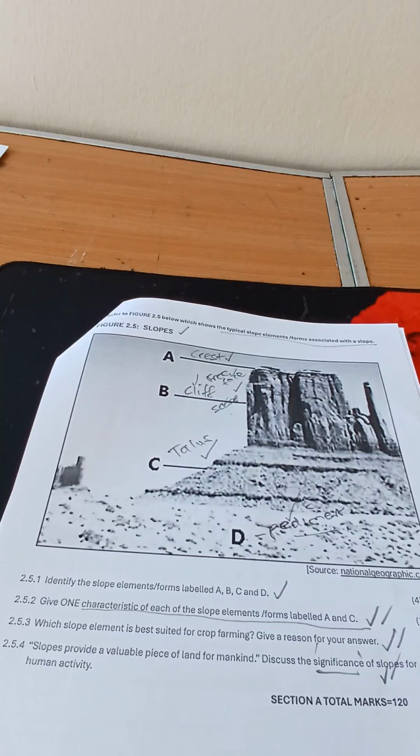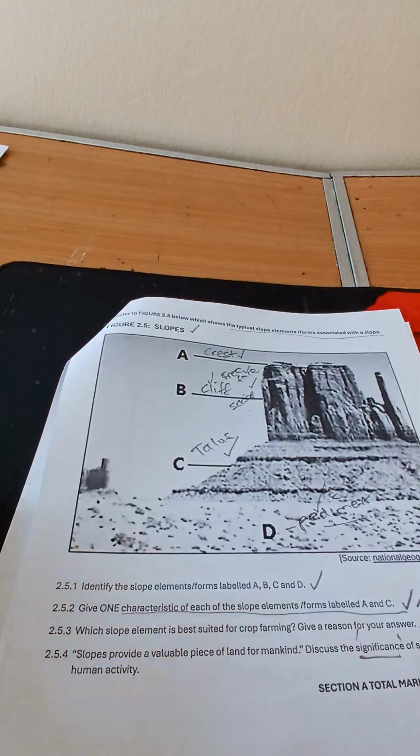So boys and girls, I think I have done grade 11, paper 1. I would say I covered atmosphere. I also covered geomorphology, where I looked at slopes, where I looked at tors, where I looked at mass movement, and the other topics.